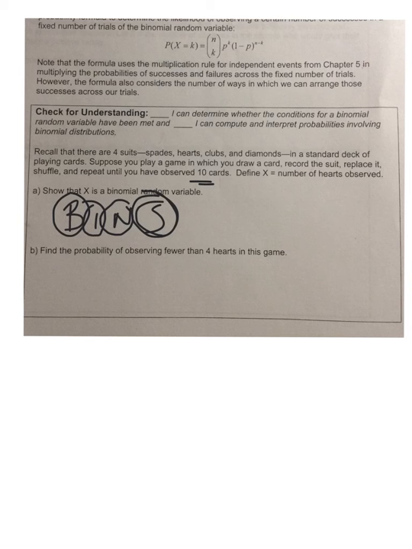Okay, find the probability of observing fewer than 4 hearts in this game. Fewer than 4 hearts. So that means either 0, 1, 2, or 3 hearts. Okay, how do you do this?